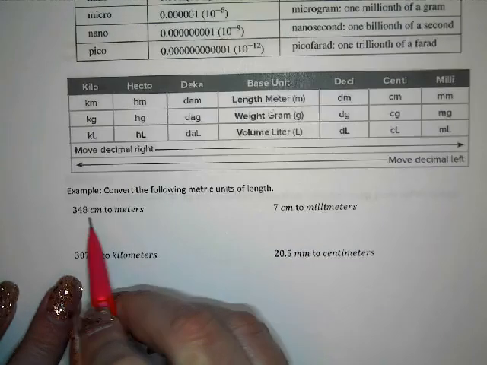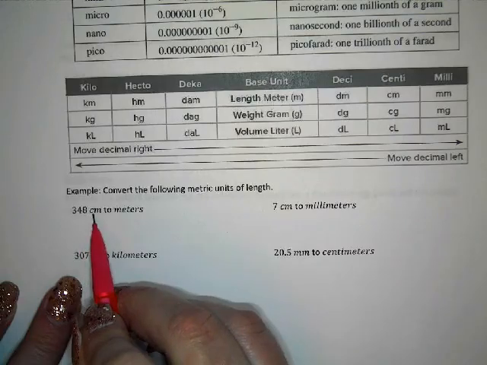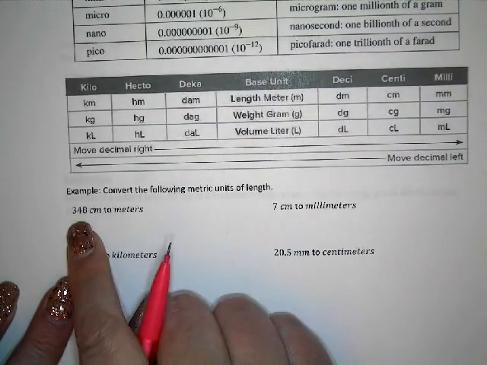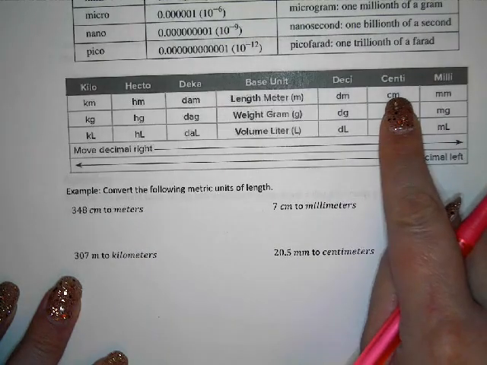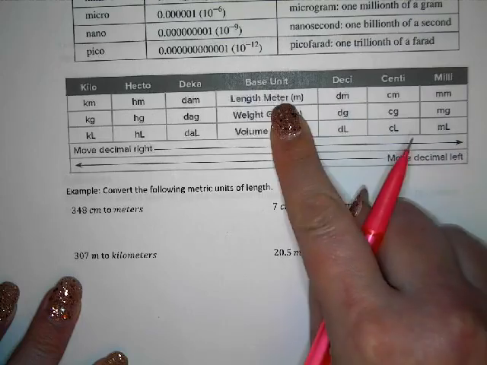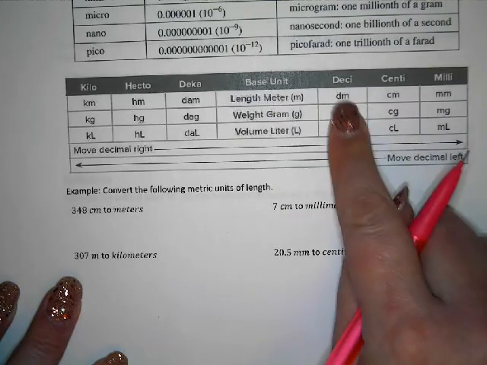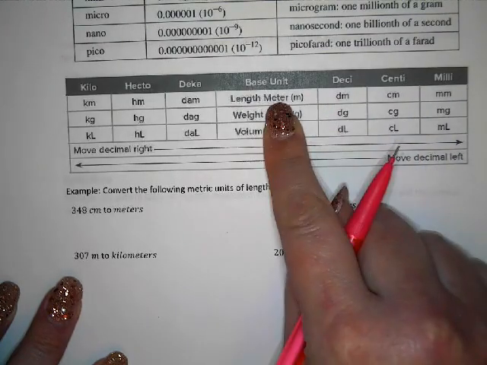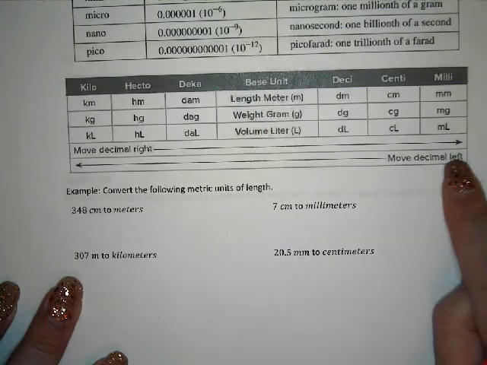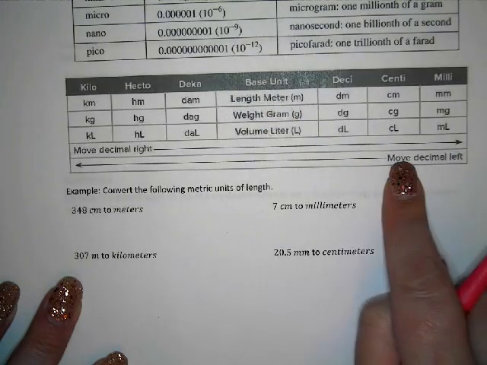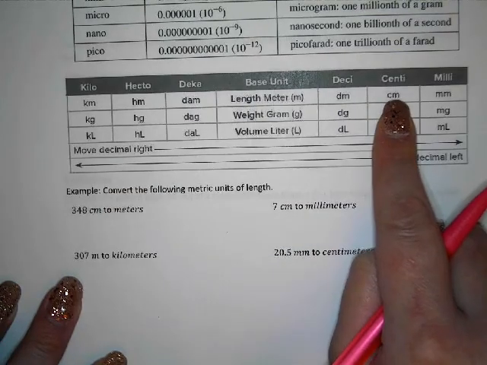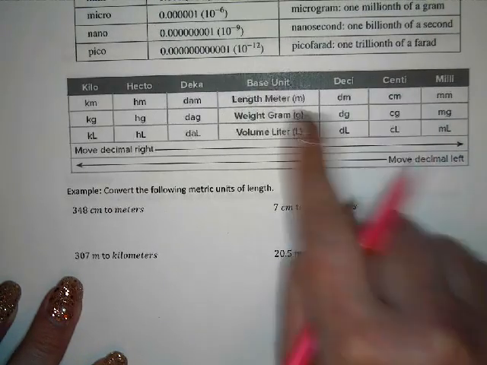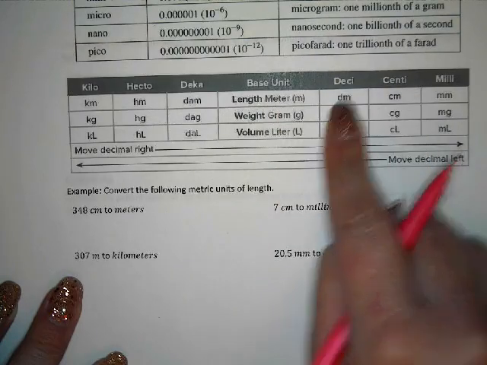So first we have 348 centimeters, and we're going to convert that into meters. So 348 centimeters is right here. To convert it to meters, we have to go backwards twice. So we have to go back 1 power of 10, go back 2 powers of 10. And it says anytime you go backwards, you have to move the decimal to the left, and you move it to the left however many spaces you went. So from centimeters to meters, we go back 1, 2 spaces.